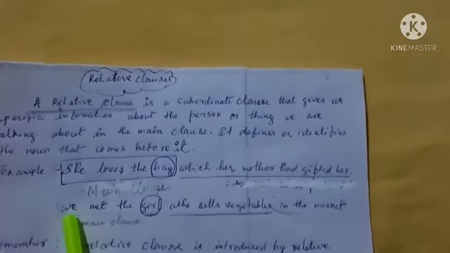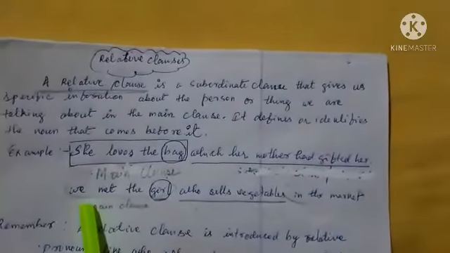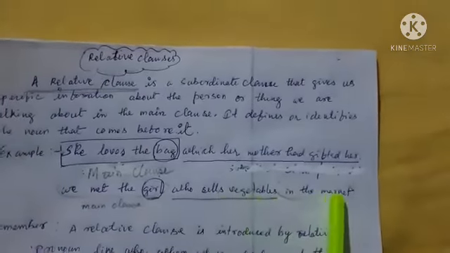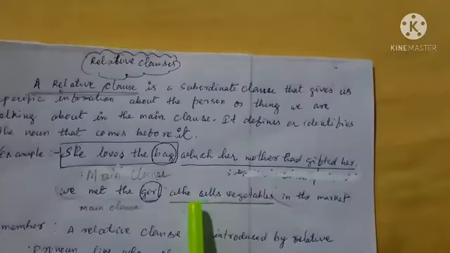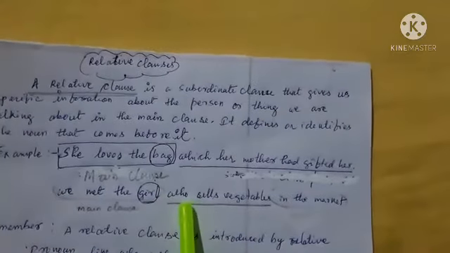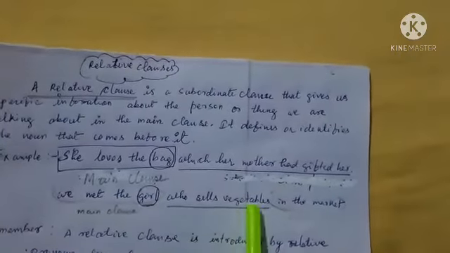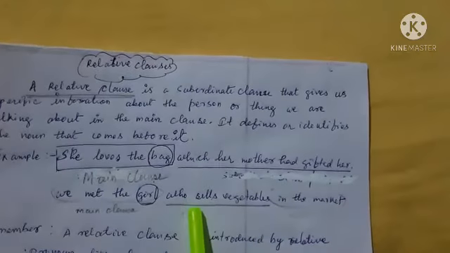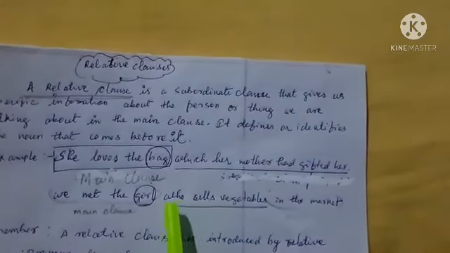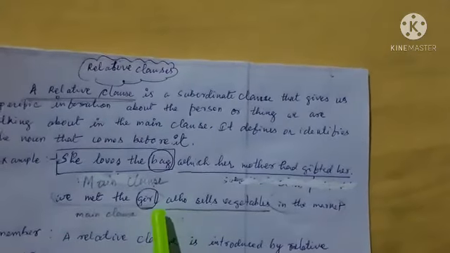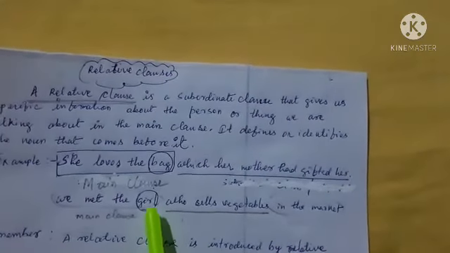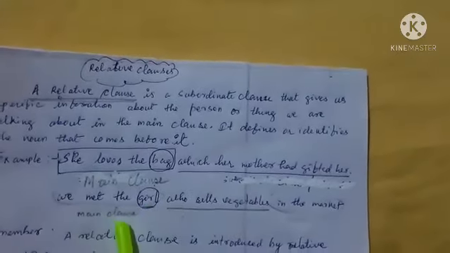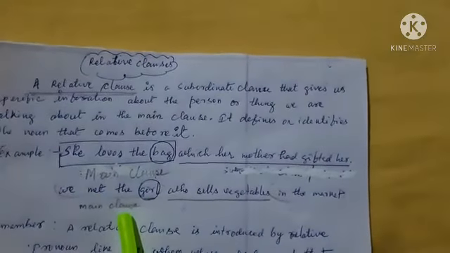Let us take one more example. We met the girl who sells vegetables in the market. Here, the underlined words who sells vegetables is a relative clause, and it gives specific information about the person, that is girl, about the noun, that is girl, which is in the main clause.